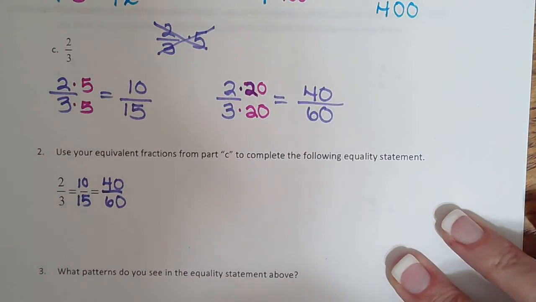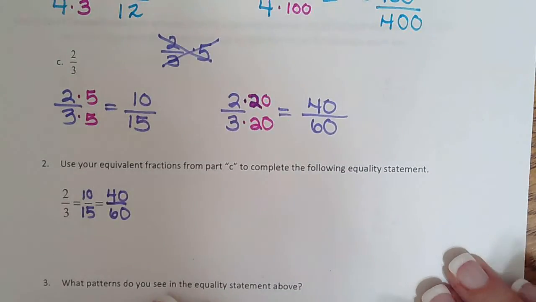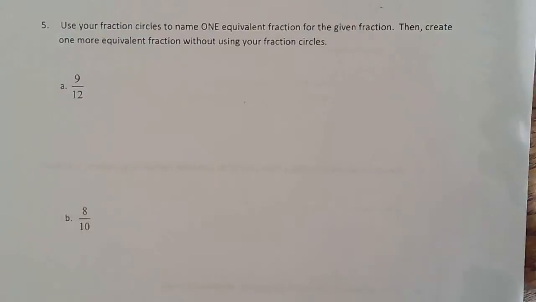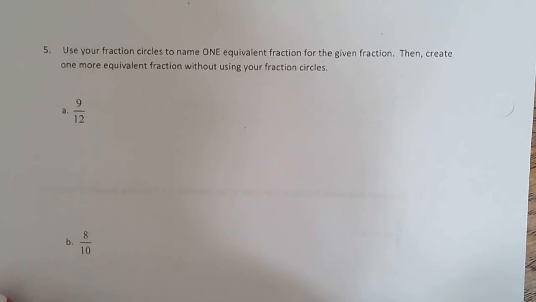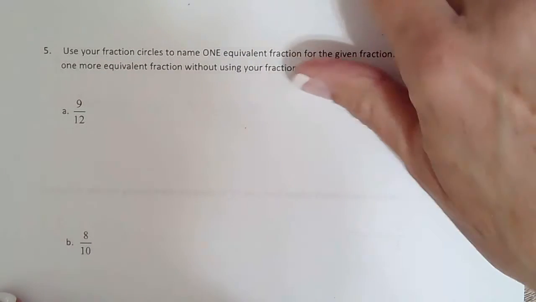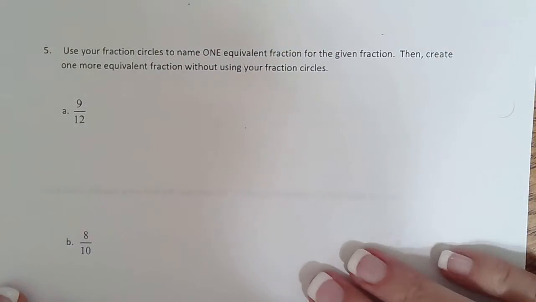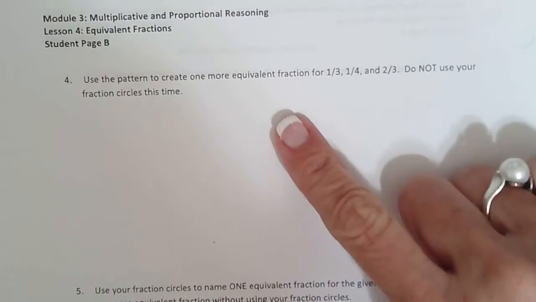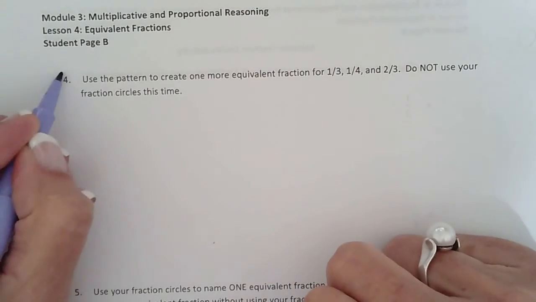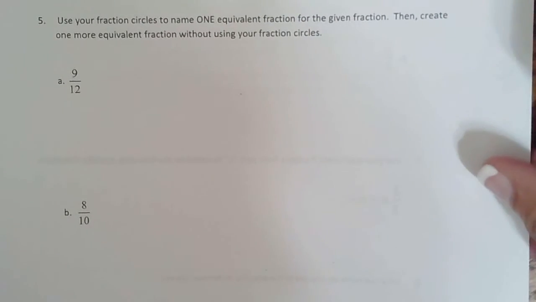I'm going to skip around a little bit because I don't want you to have to watch a million videos, so I'm just doing the important stuff that's on the test. I don't think we need to write another fraction for those, so let's skip to number 5. So we're going to skip number 4, because we don't need to write another fraction. I think we get it. So let's go on to number 5.